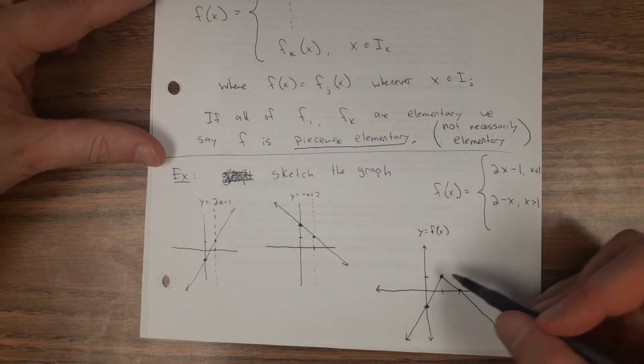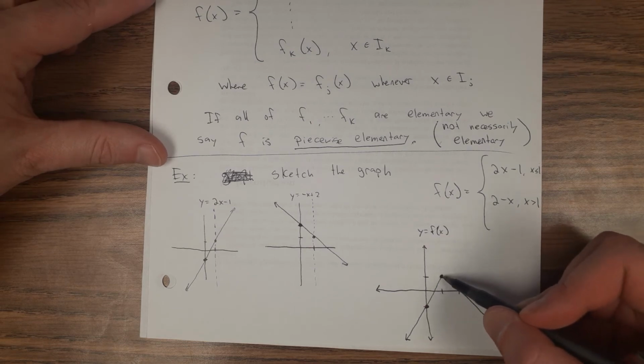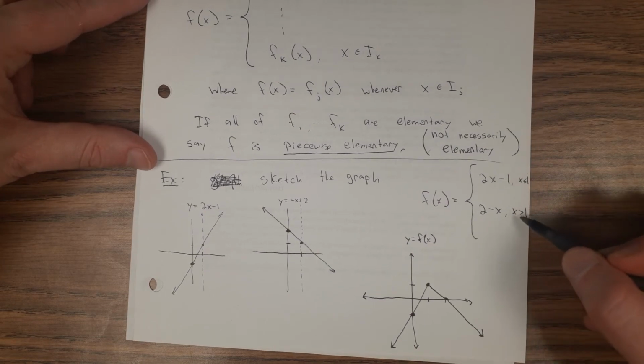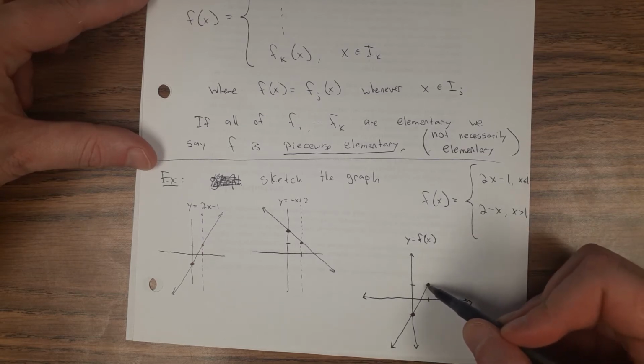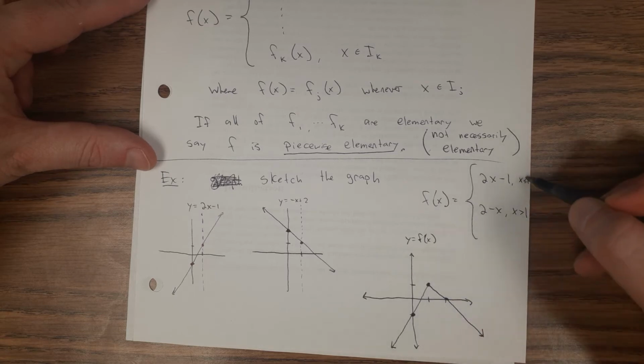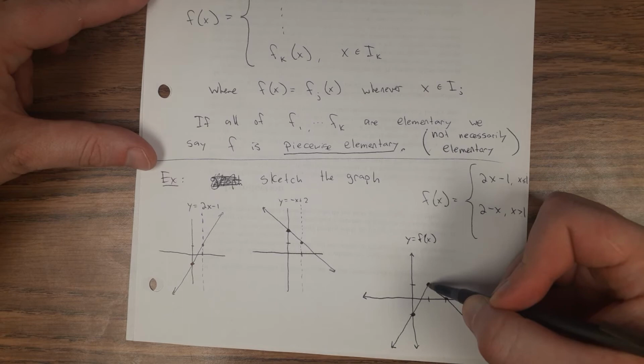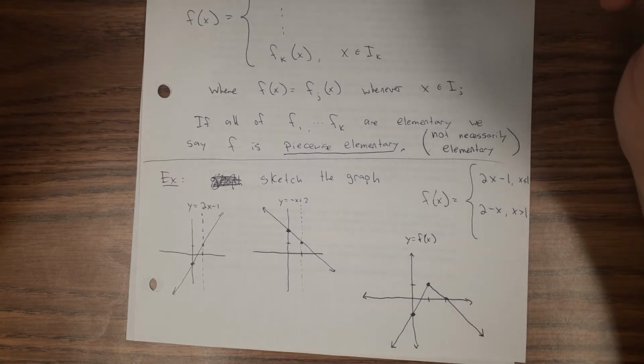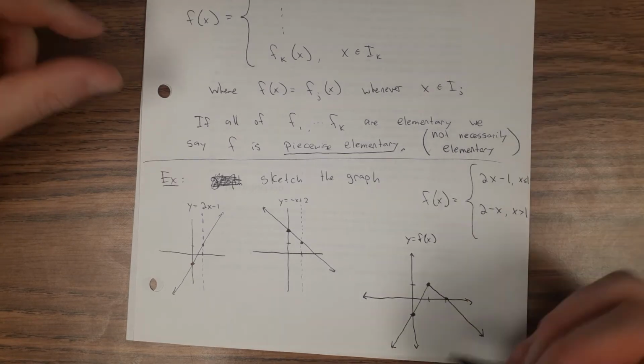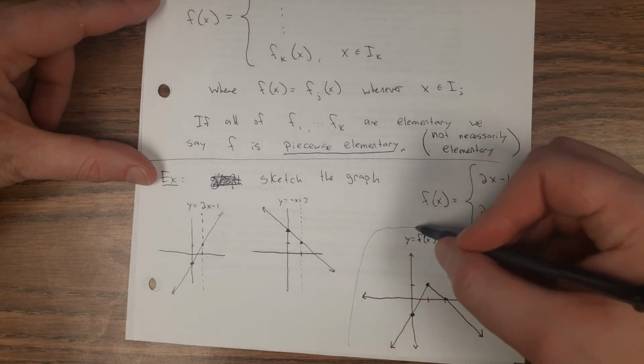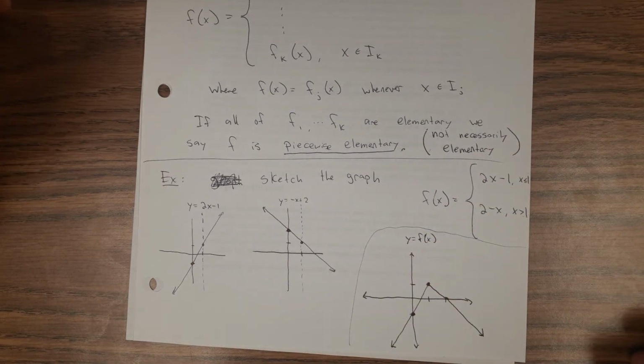Now, normally, let me explain something. Normally, I would draw an open dot here because this is x strictly greater than 1, meaning that it's not including 1. However, this point was already filled in from the previous part because from the previous part, this happens to be the same point and there's a closed dot there. So this is my graph.